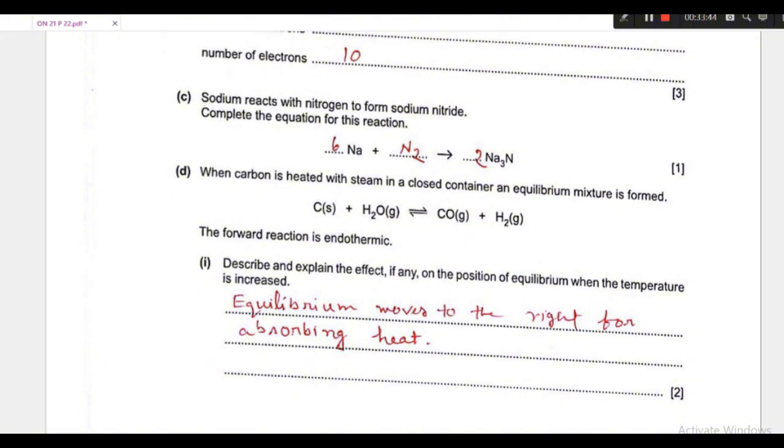Sodium reacts with nitrogen to form sodium nitride, Na3N, nitrogen valency is 3. So complete the equation. How do you write this equation? As there are 2 nitrogen, you write here 2. Now there are 3 times 2, 6 sodium, balanced.